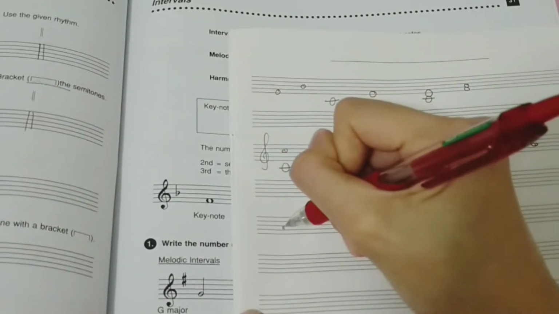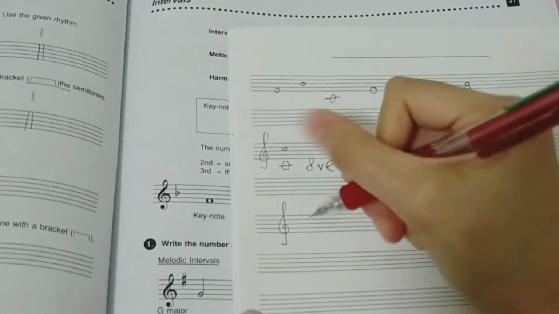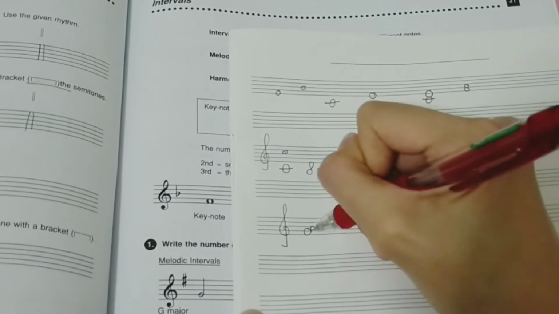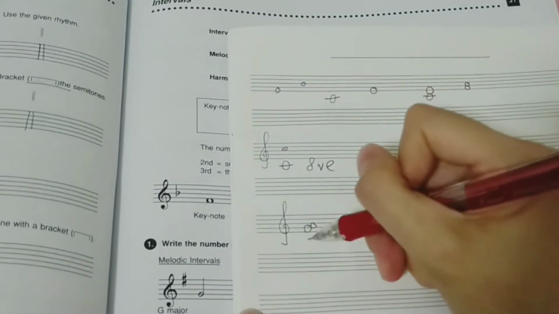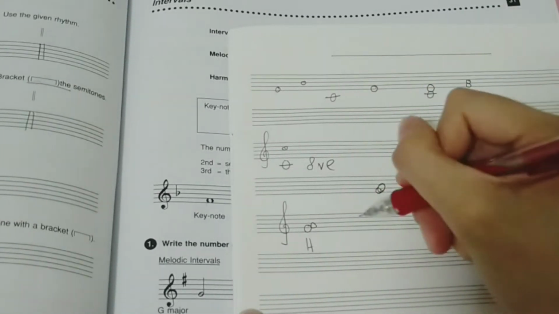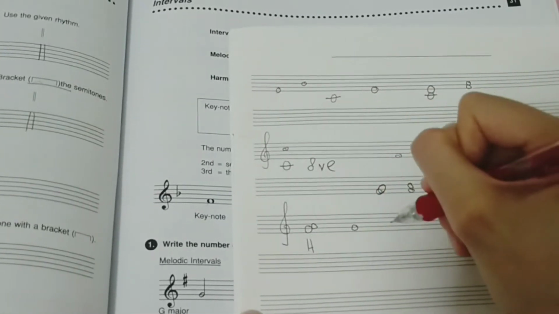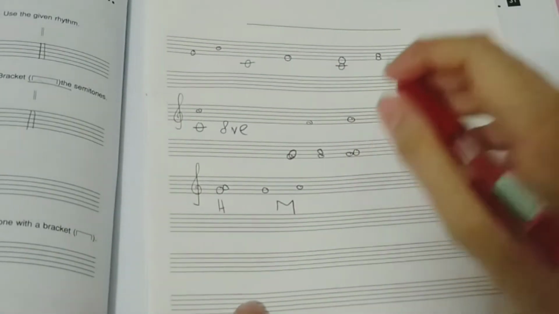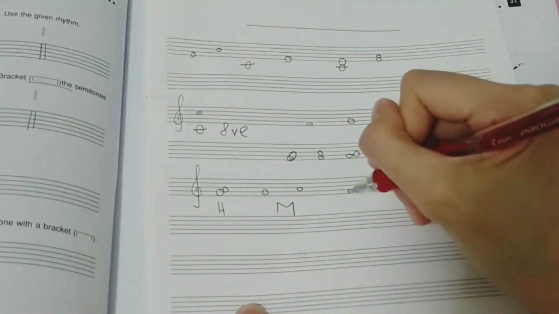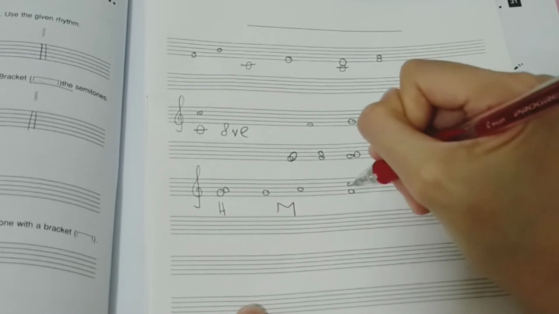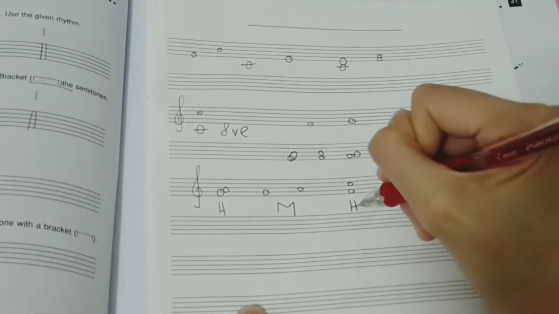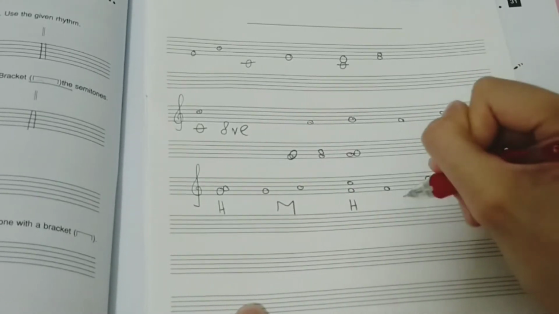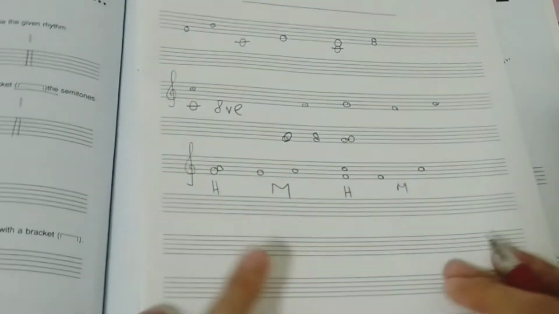And another example, if you want to write an interval of second, for example, G and A, just next to each other. This is harmonic interval. But if you write further apart, G, A, this is melodic interval. And this will be easier if it's not second. F to C, for example, this is harmonic. To make it melodic, F, C, write it further away.